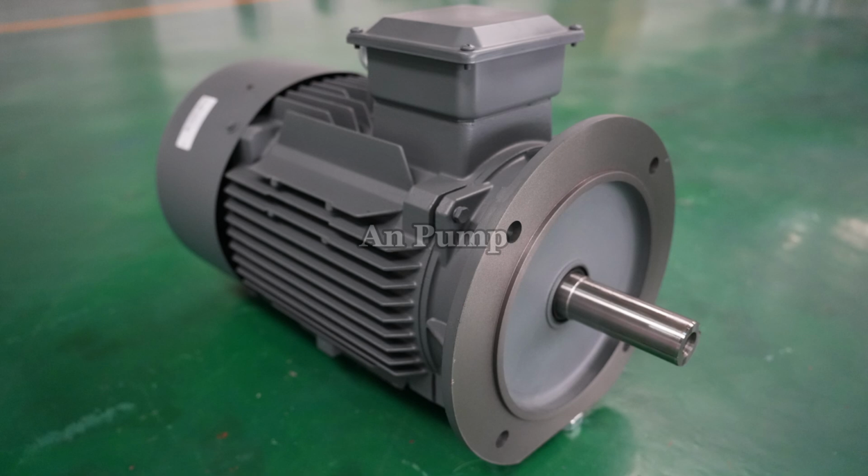Now let's look at the first key factor: voltage. Voltage refers to the electrical supply available at the installation site. Common industrial motor voltages include 380 volts, 400 volts, 415 volts, and 460 volts. In residential or small agricultural applications, single-phase voltages like 110 volts or 220 volts are common. Industrial pumping systems usually use three-phase motors because they are more efficient and provide more stable operation.